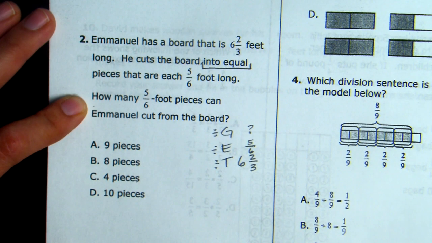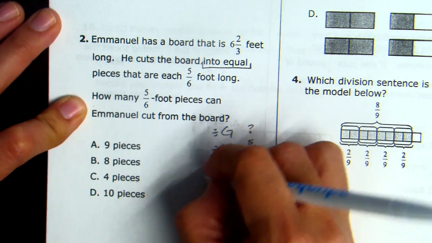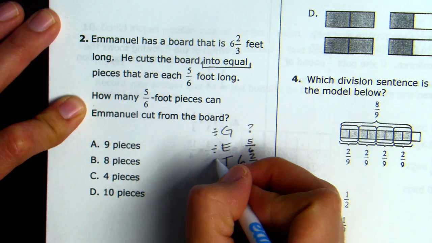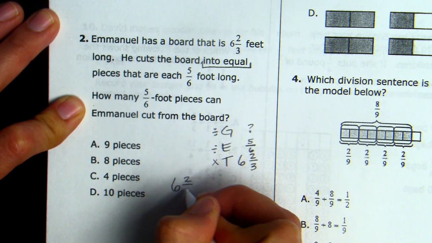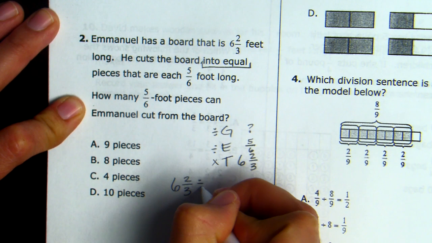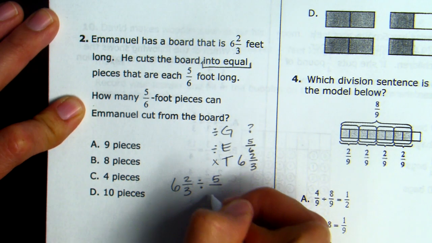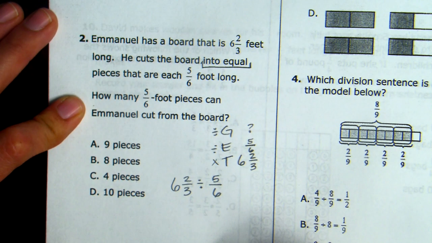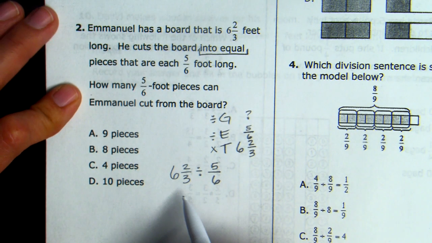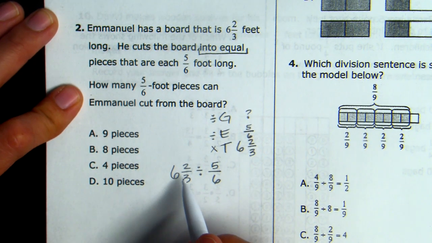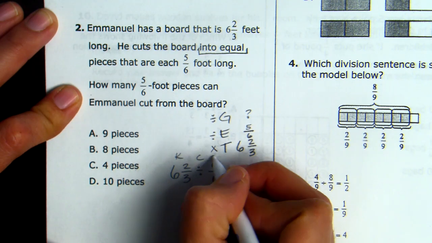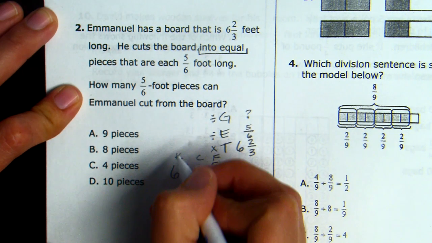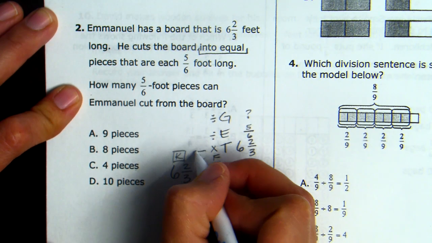When you need to set up your division, the total needs to be first, divided by the each or the group, which in this situation is the group. For this one, you need to turn the mixed number into an improper fraction, and you use the keep, change, flip. Only when you divide, remember, only when you divide.